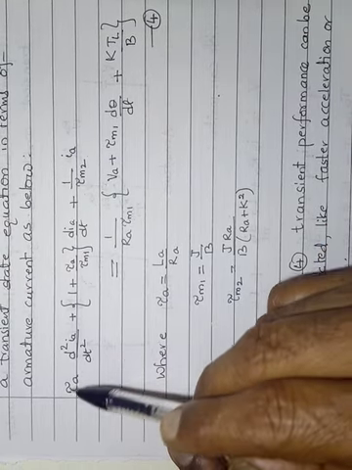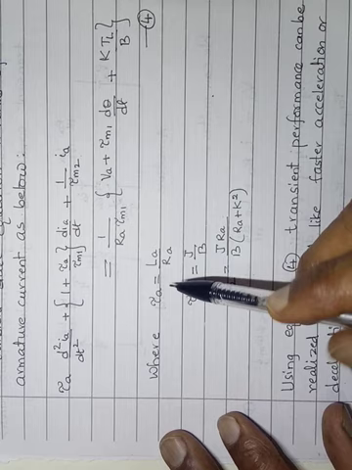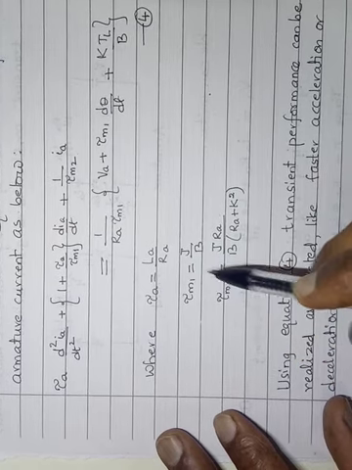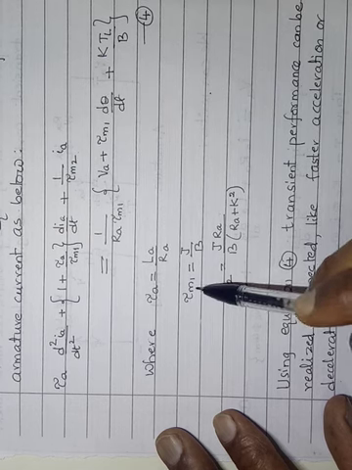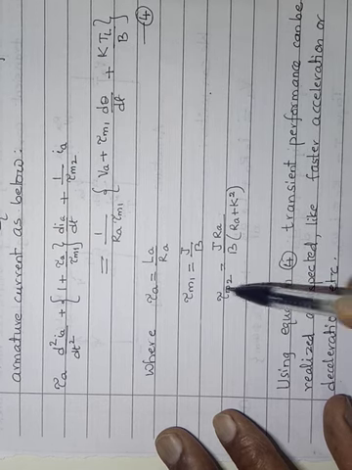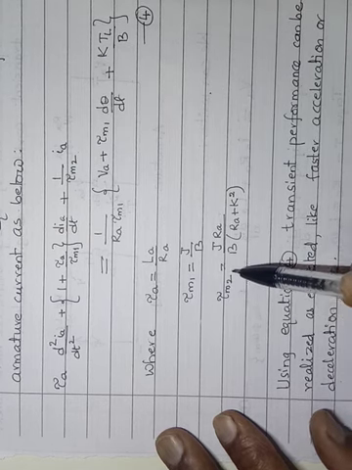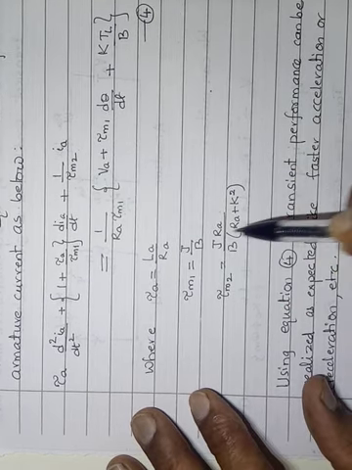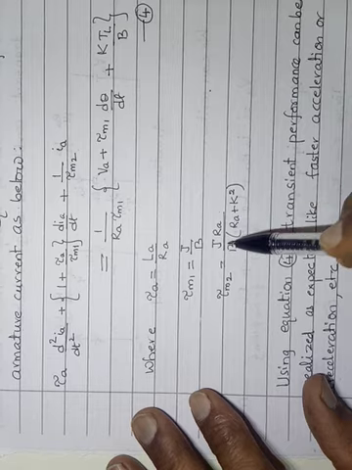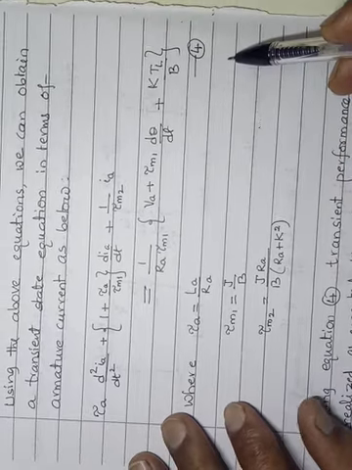We can simplify it by using these abbreviations: tau a, tau m, tau m1, tau m2. They happen to be time constants. One is the electrical time constant, the others are the mechanical time constants. So we get equation 4.